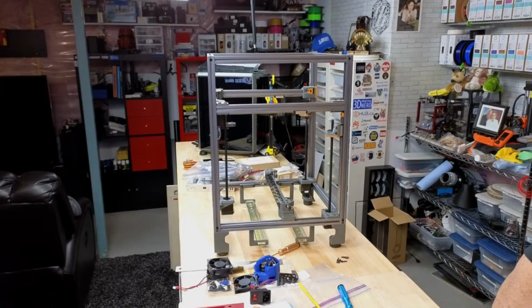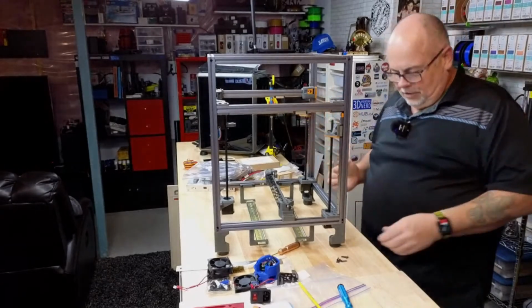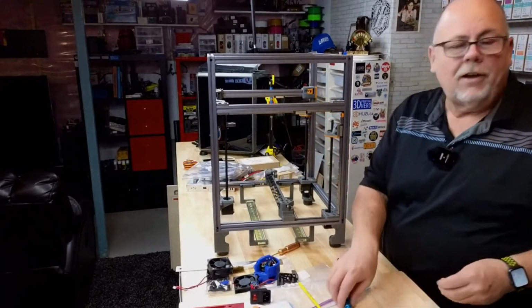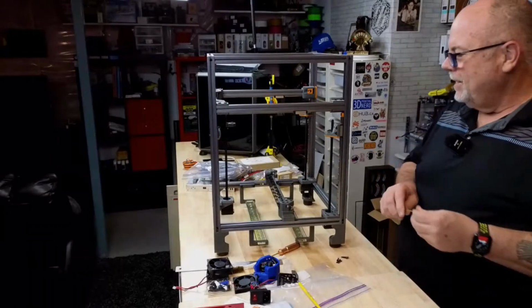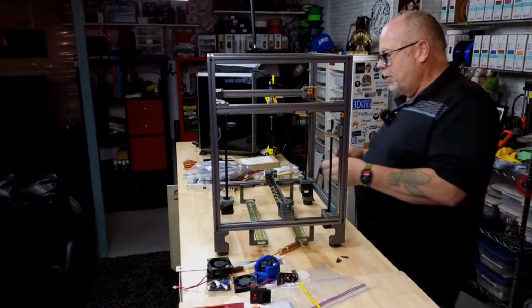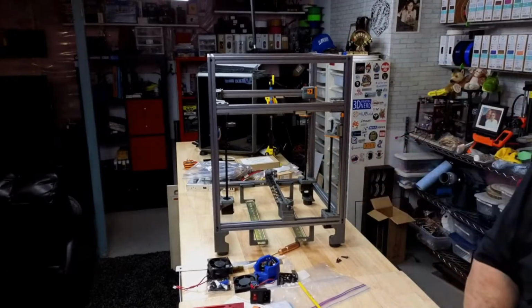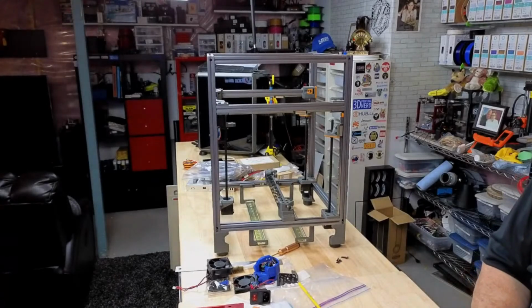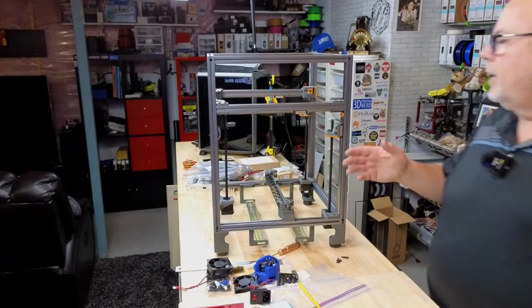So this is a 3D Experiments. This isn't a new build. This is a rebuild of that ugly, colorful Trident I first built. I took it apart and decided that I wanted to rebuild it and make it look better. And plus, I'm doing a lot of upgrades to it.